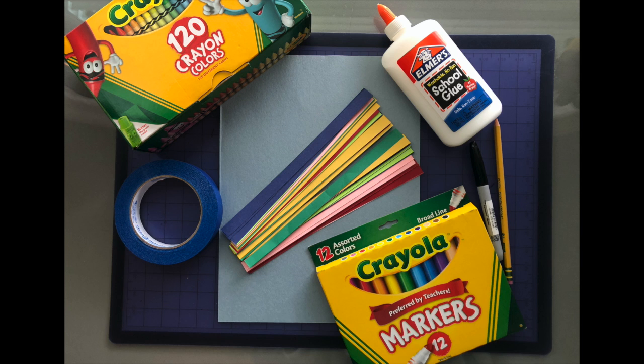And then you'll either need wet glue like I used with the Elmer's glue, or you could always use a glue stick. And then I also used this tape, not because I needed the tape itself, but because I used it to trace to create a round circle for the hot air balloon. All right, let's begin.